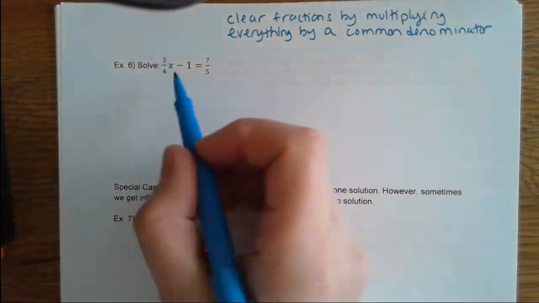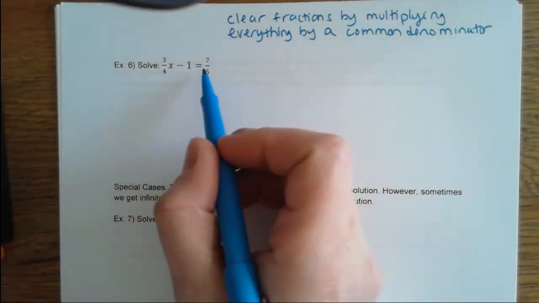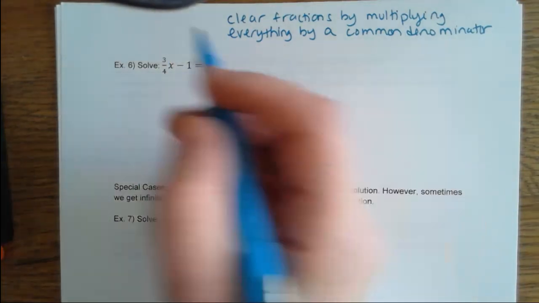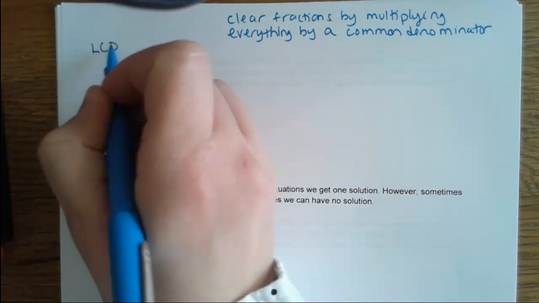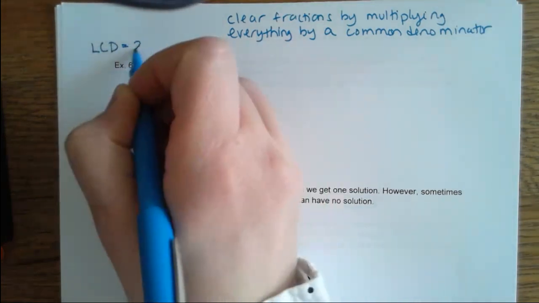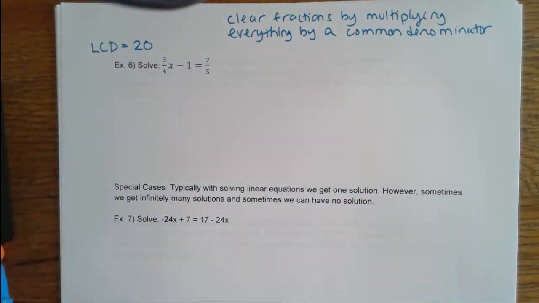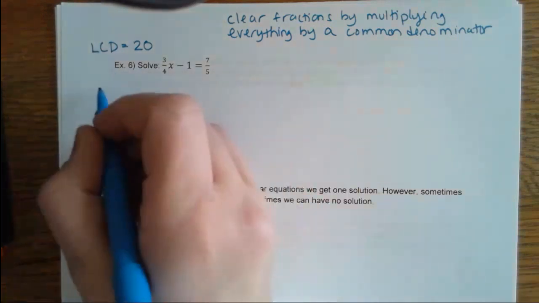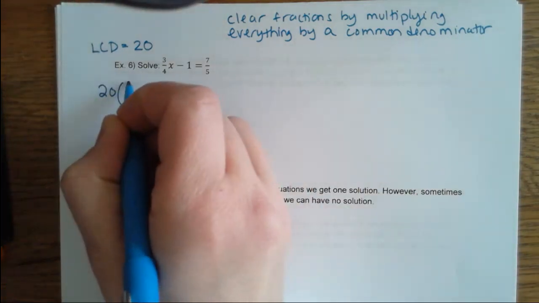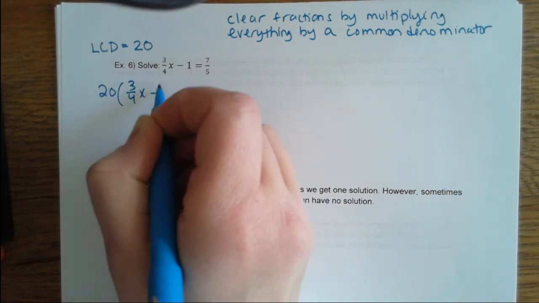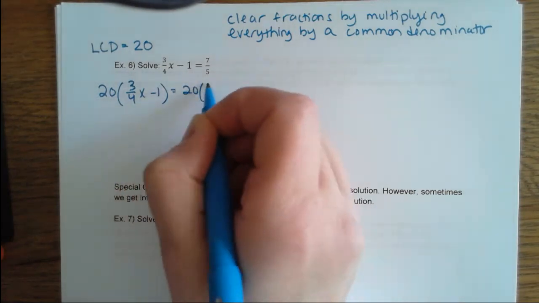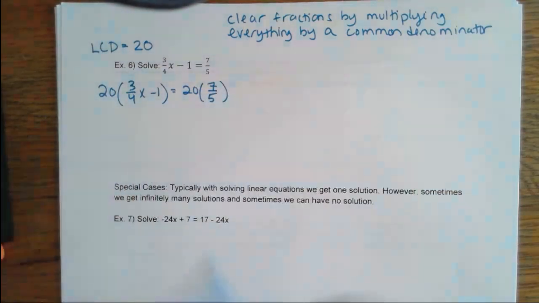So notice here that I have two denominators. I have a 4 and a 5. So what you want to do is find a common denominator. You can find the smallest one, the LCD. That's the best because it'll make your numbers smaller, but just any common denominator is fine. So 20 works here because both 5 and 4 go into 20. So what I do is I multiply both sides by 20. And remember, it's fine to do this because I'm multiplying both sides equally.